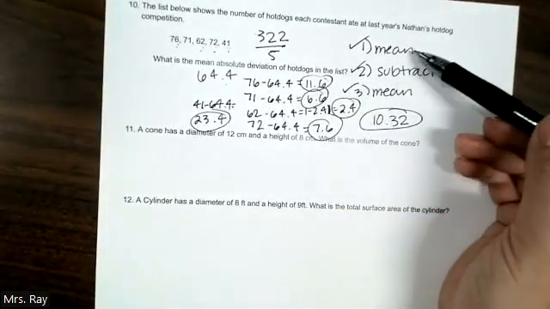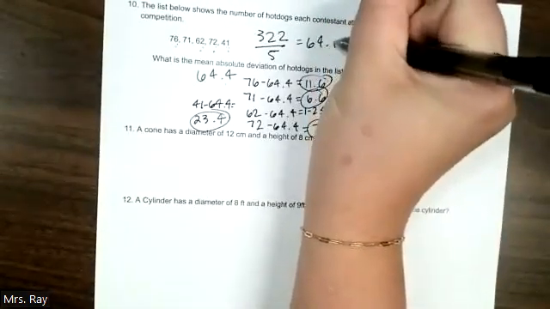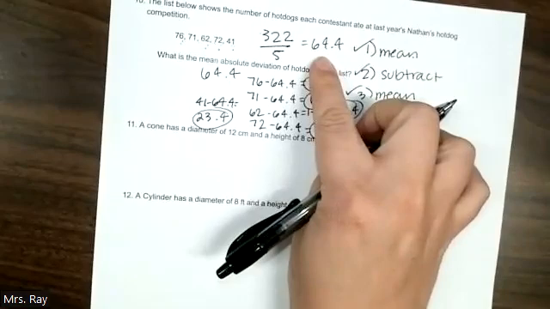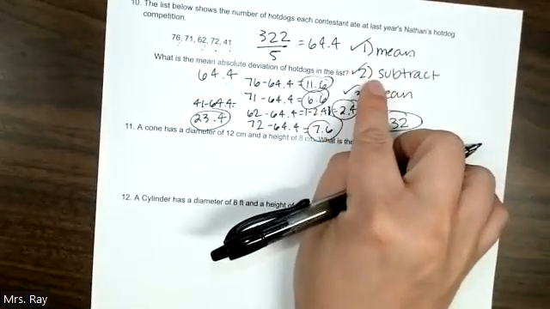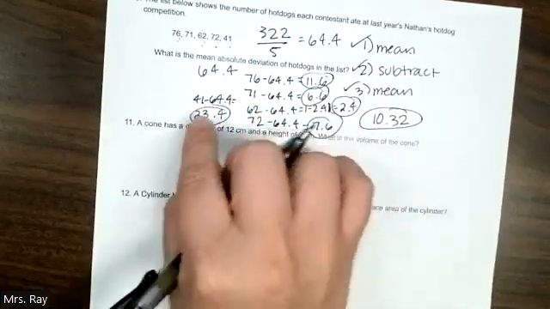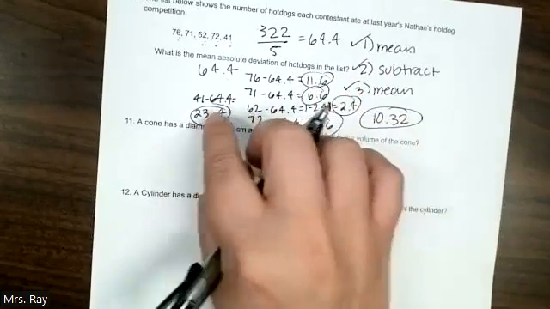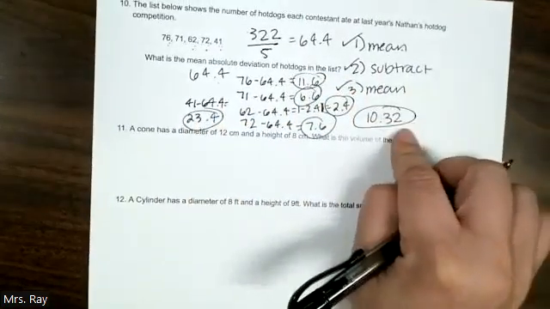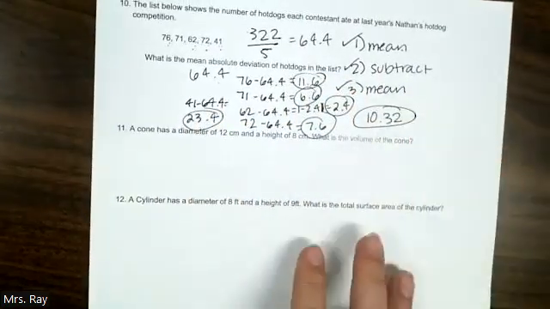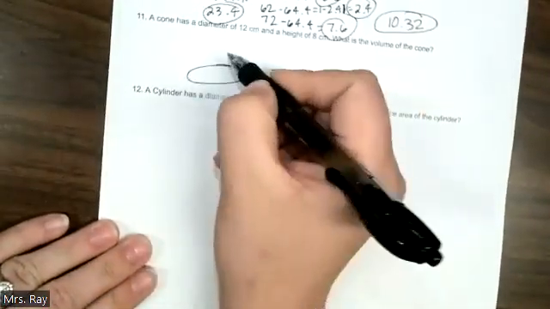So just a refresh. We found the mean, which was 64.4. Then we subtracted every single number from the mean, or found the difference between the numbers and the mean, which means we subtract. Then we took those 5 new numbers and we found the mean again, and that's your final answer. All right, a cone has a diameter of 12 centimeters.